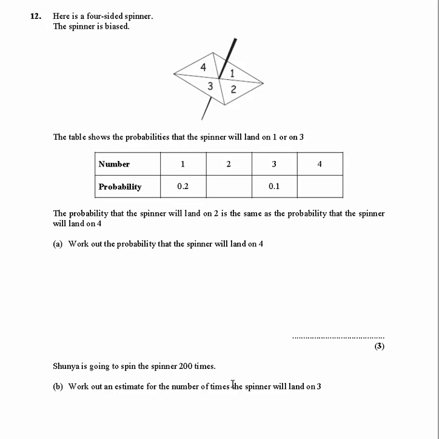And then we've got to work out an estimate for the number of times the spinner will land on 3. And you can see the chance is 0.1. Now that 0.1 is telling you how often, on average, it's going to happen. So for example, if it was 0.5, it's going to happen half the time. So if you spun it 200 times, it would happen half of that, 100. Or if it happened to be 0.25, that's a quarter. So it will happen a quarter of the time. That's what the probability means.